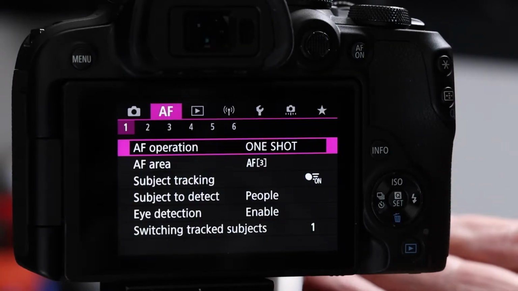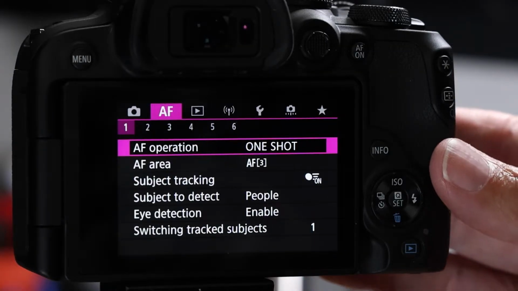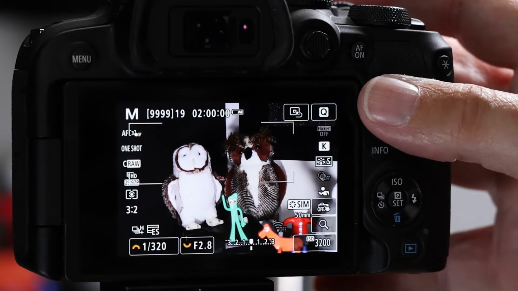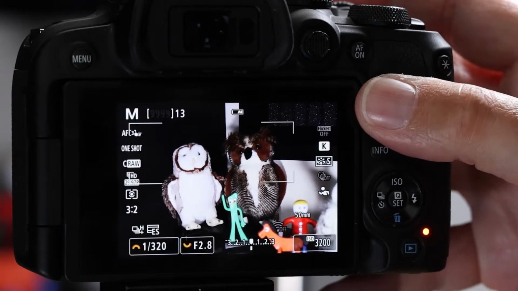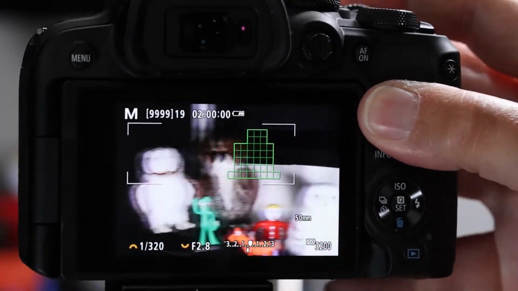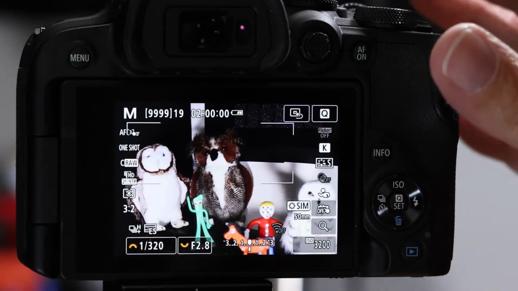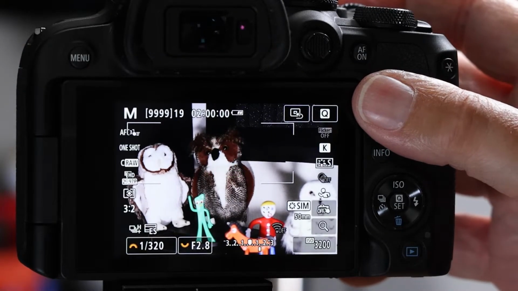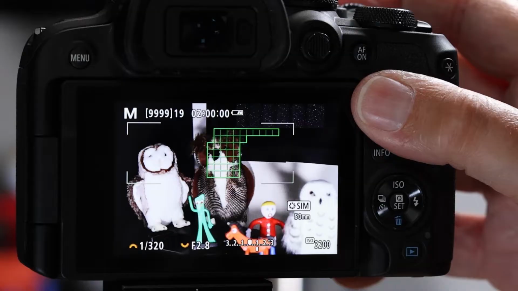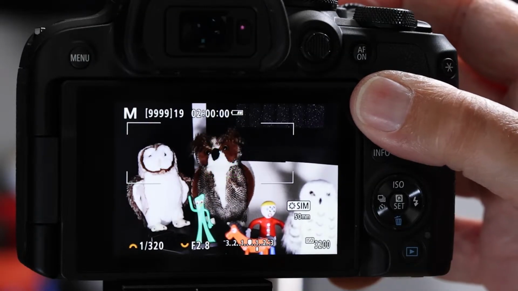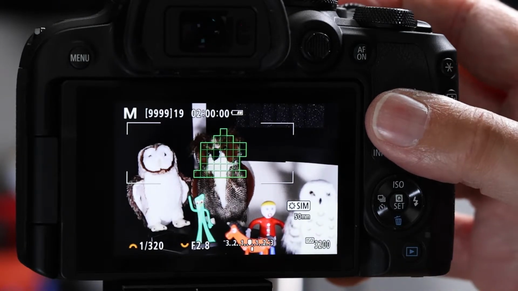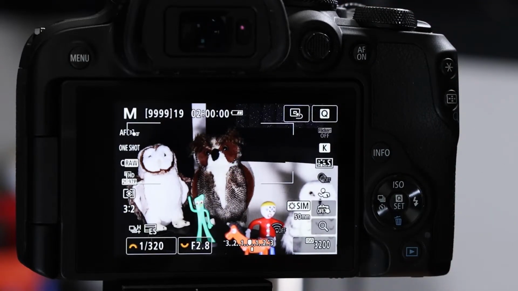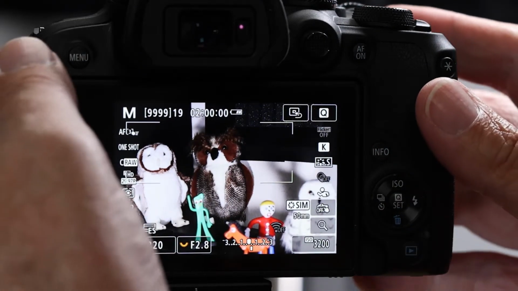By default, the AF operation is one shot. What does that mean? That means that if you lock onto a target and half press the shutter button and move, the focus will be locked in position. So if this bird is flying or moving and you're in this mode, it's not going to be in focus as it moves out of that focal plane, right? It locks. It is handy for some situations, but most of the time you don't want to be in this. So let's get out of that.